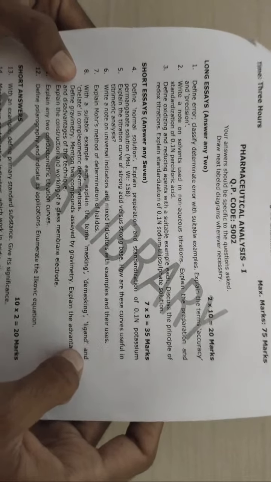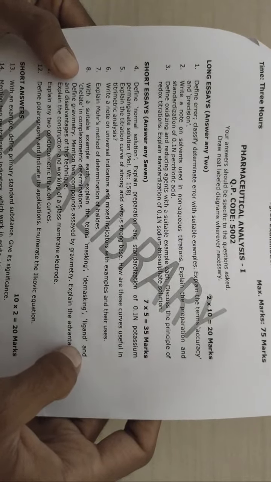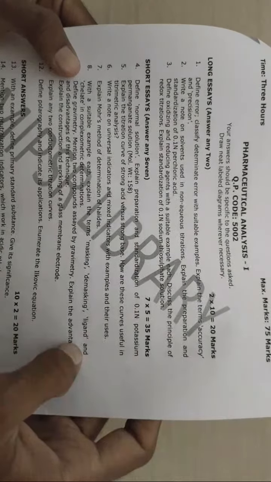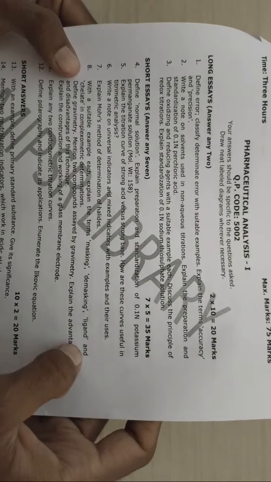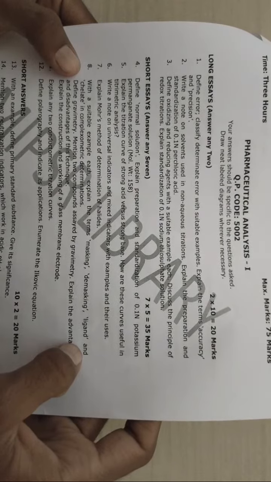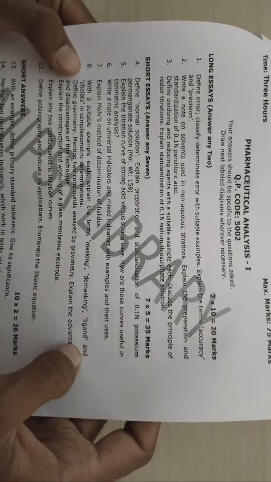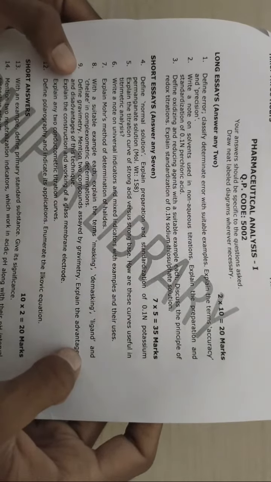Then Mohr's method, with suitable example, masking, demasking, ligand and chelate in complexometric titration. Here you first write what complexometric titration is, then you write the principle of complexometric titration, and give some examples, like EDTA. After that you come to masking, demasking, ligand, chelate, just to elaborate your answer.